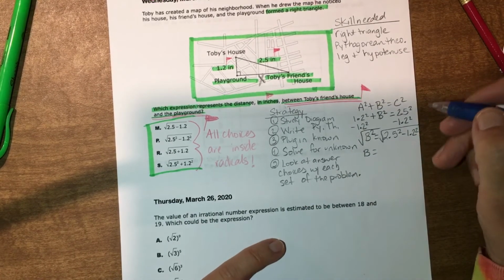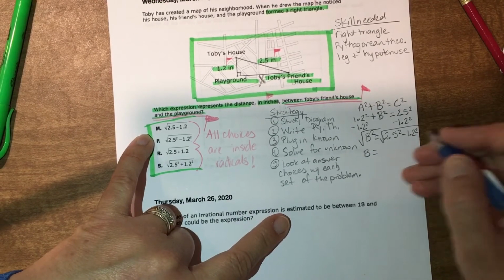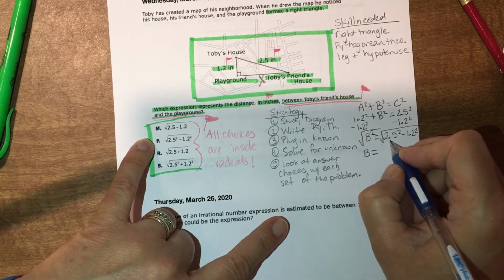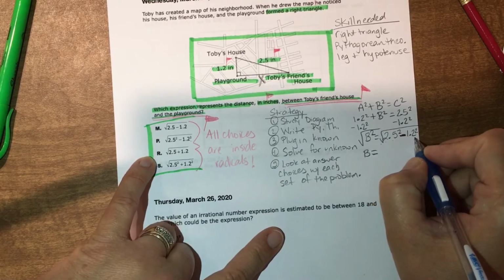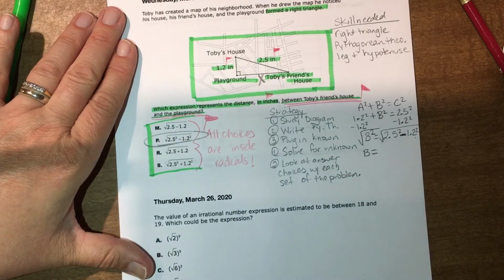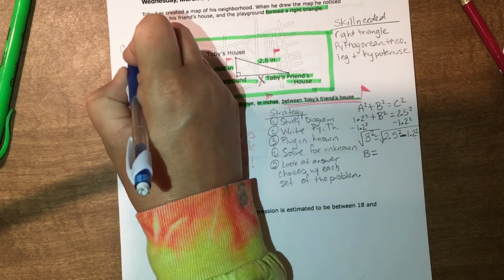That's what I was doing as I looked it over, and noticed here that when I stop, b is going to be equal to the square root of 2 5/10 squared minus 1 5/10 squared, and that gives us answer choice P.